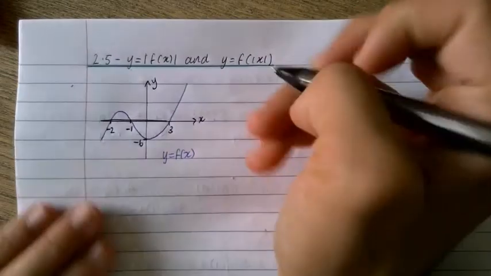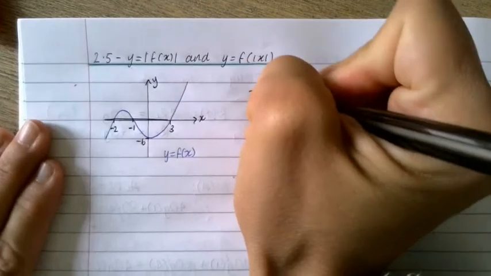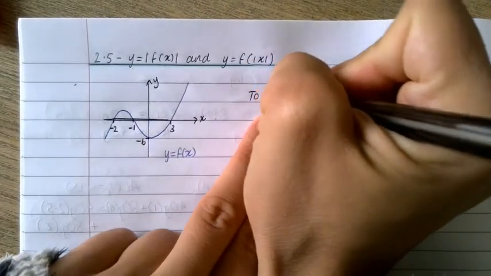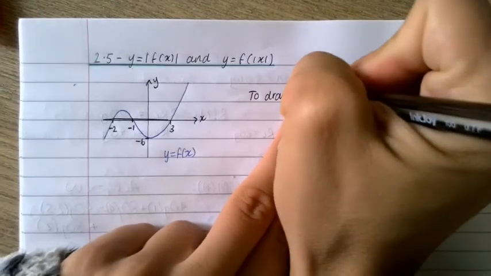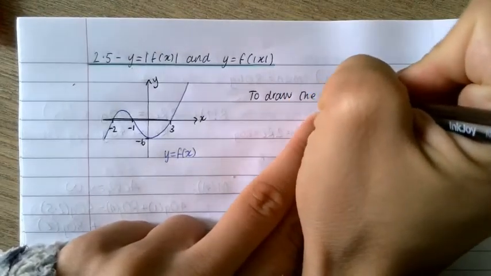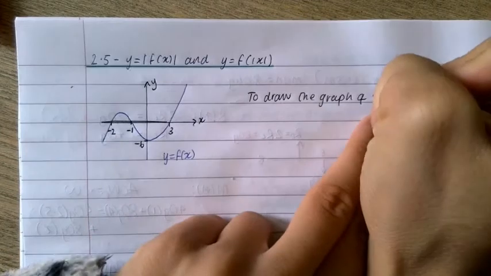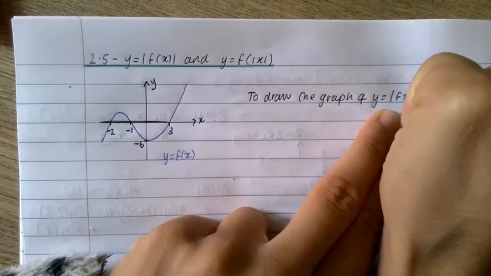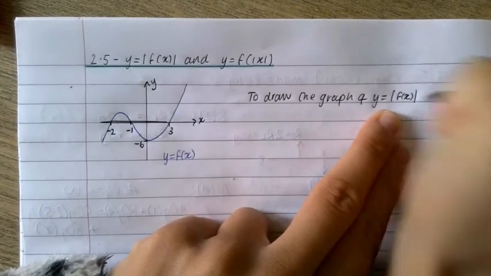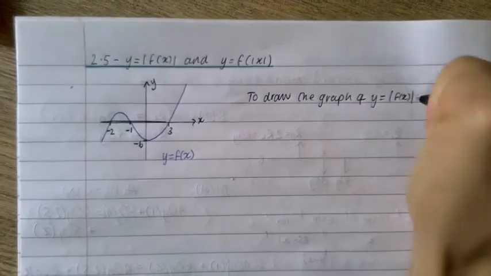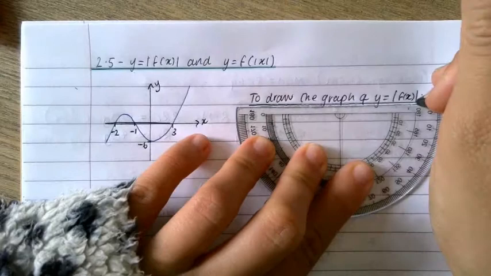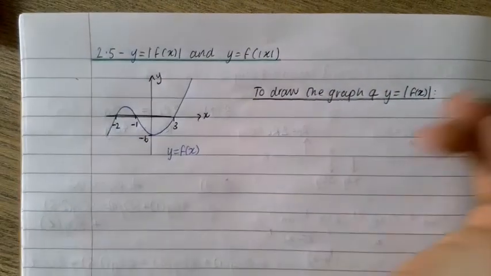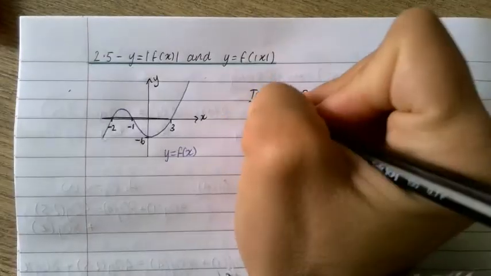So to draw the graph of y equals the modulus of f of x, we follow two steps, or three steps actually.